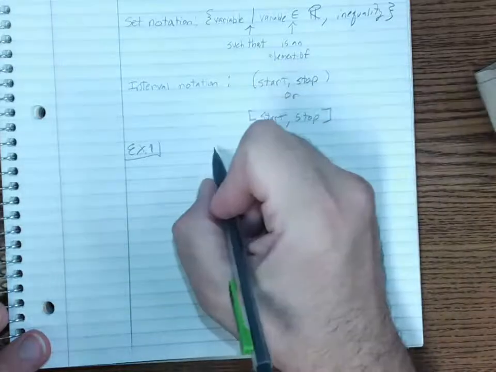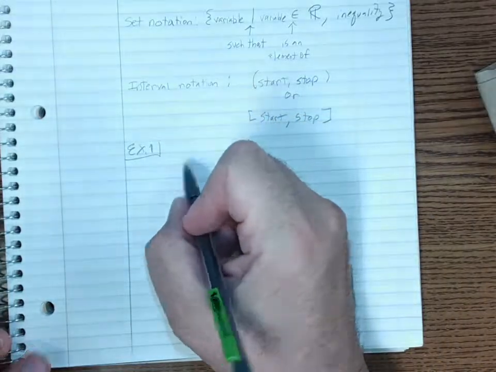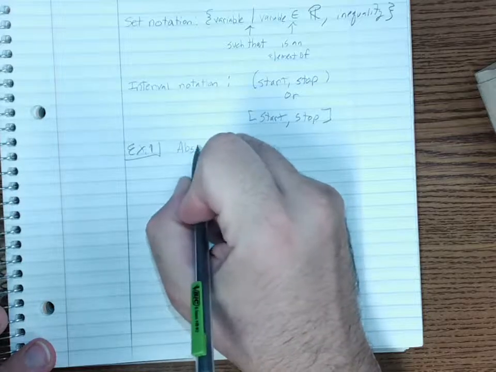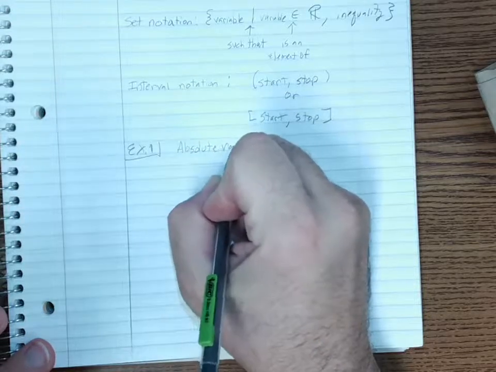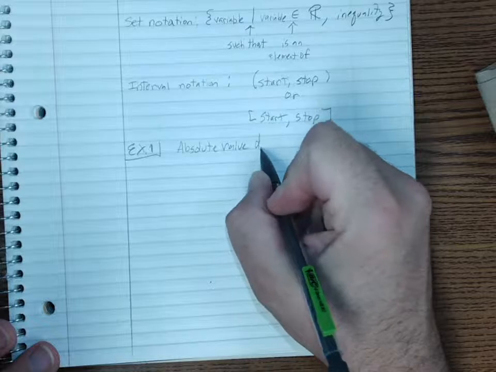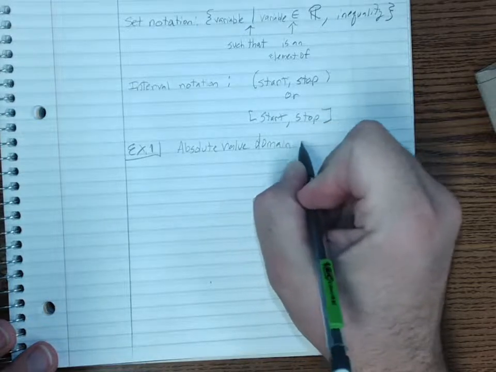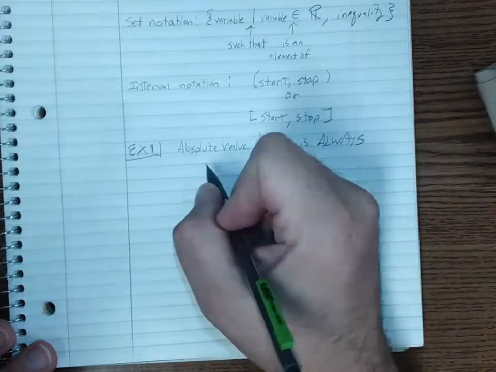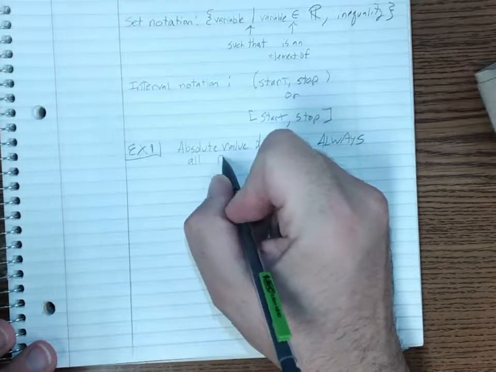Let's just do domain. So the domain is all real numbers. So the absolute value domain is always all real numbers.